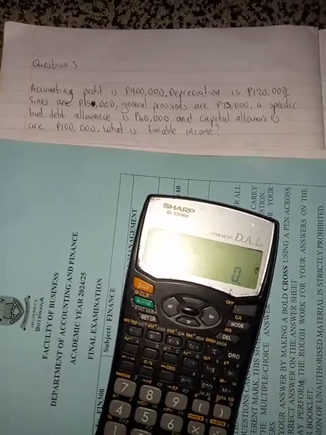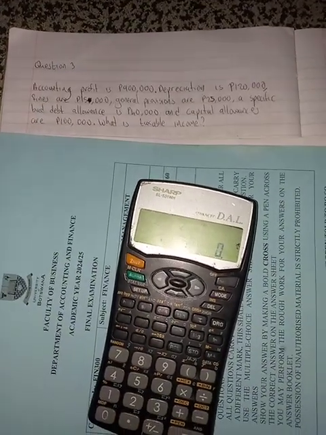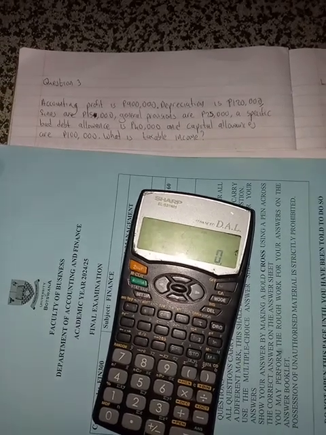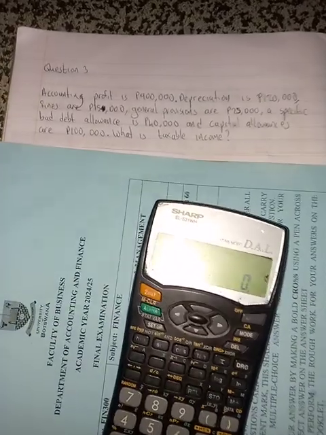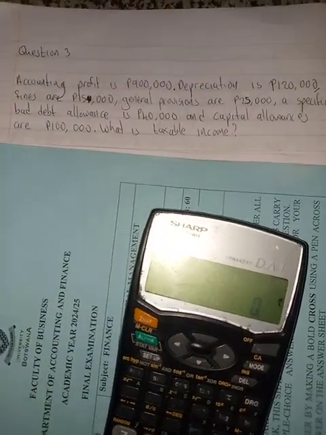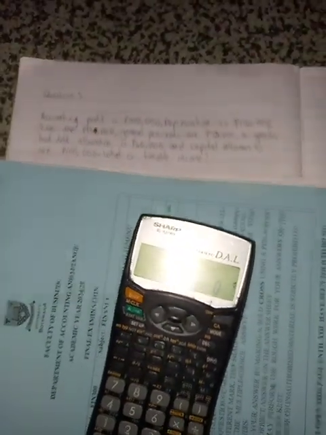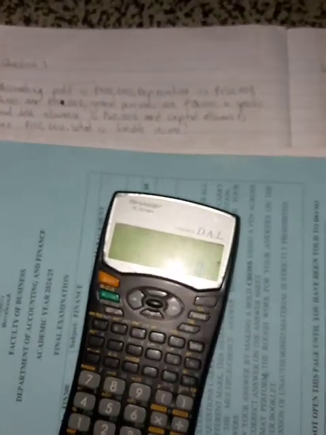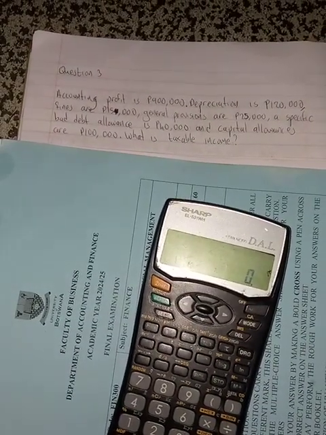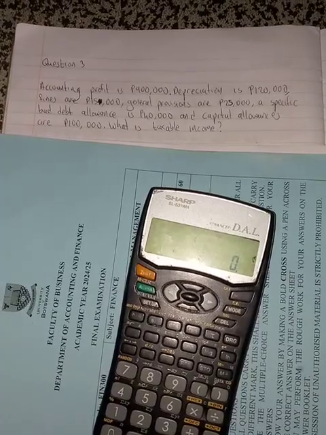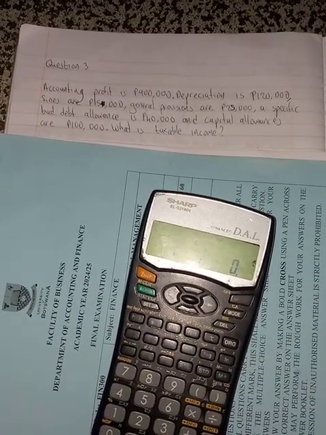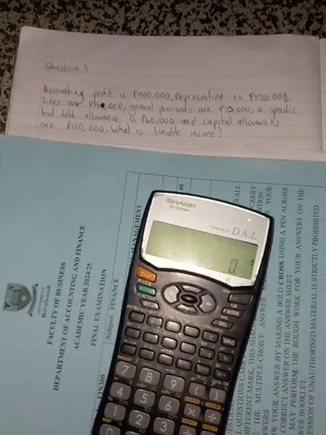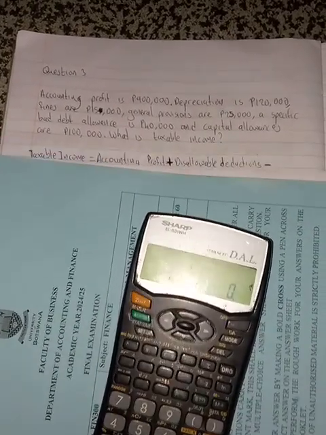So remember, for corporate tax, to calculate the taxable income, the formula is as follows. Let me zoom in a bit. It is our accounting profit plus disallowable deductions minus allowable deductions minus capital allowances. The formula is right here.